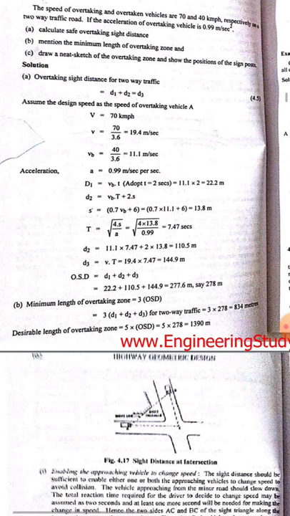So here overtaking sight distance means d1 plus d2 plus d3, where d1 is vbt, d2 is equal to vbT plus 2s, and d3 is capital V capital T, where vb is the speed of the overtaking vehicle, capital V is the design speed of the overtaken vehicle, small t is the reaction time, capital T is the overtaking time, and s is the spacing.